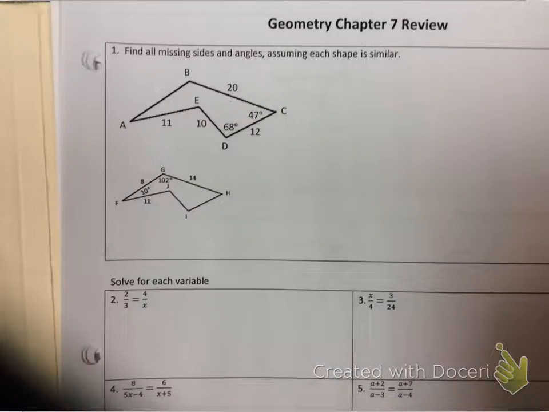And if you'd start this, you'd be like, well, that doesn't make sense. So these are two similar shapes. All right, we're supposed to find all the angles and the missing sides and whatnot. It's just a review I handed out today.